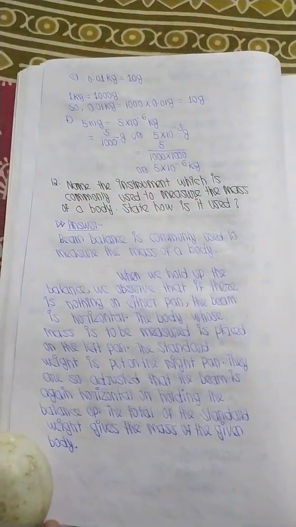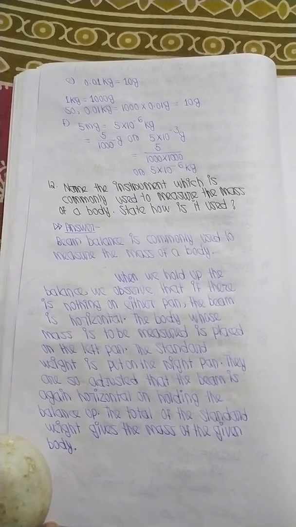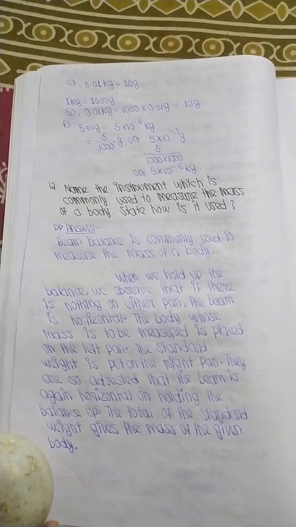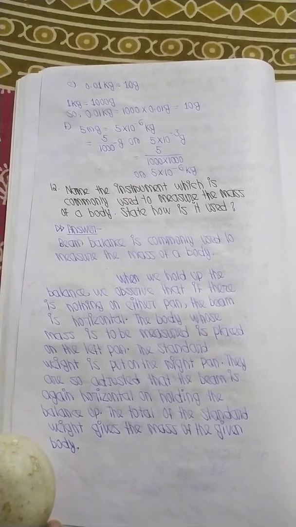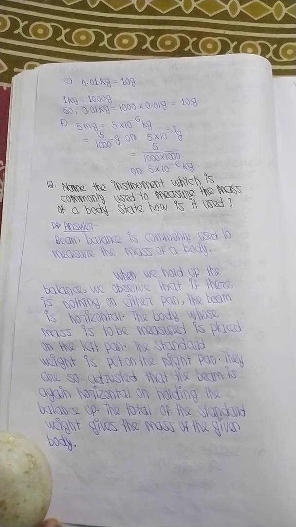Now E. 0.01 kilogram is equal to 1000 into 0.01 gram, which is 10 gram. F. 5 milligram is equal to 5 into 10 to the power minus 6 kilogram.